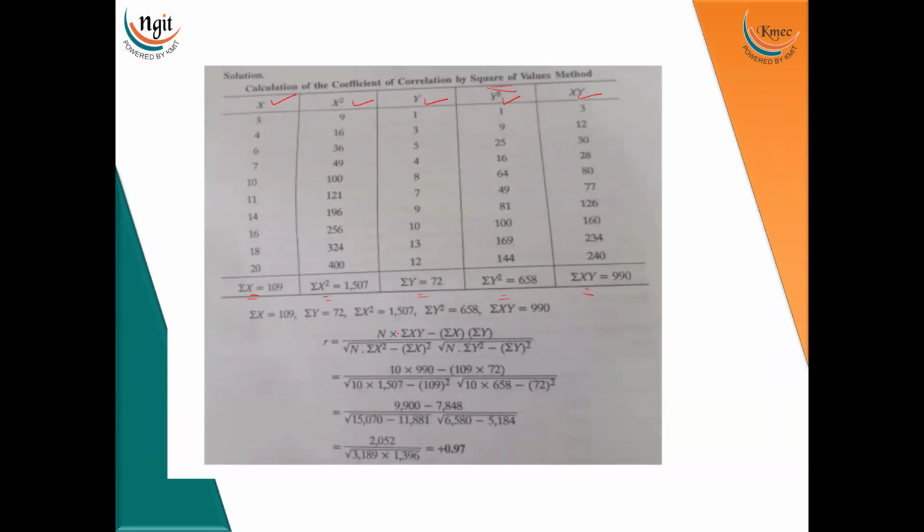Okay. And we have a formula: n into sigma xy minus sigma x into sigma y, divided by the square root of n into sigma x square minus sigma x whole square, similarly n into sigma y square minus sigma y whole square. So place these values and check whether the answer is matching this 0.97. This is how we find the correlation coefficient by the squares of values method. You have to remember this formula. There is no other option. You have to remember this.